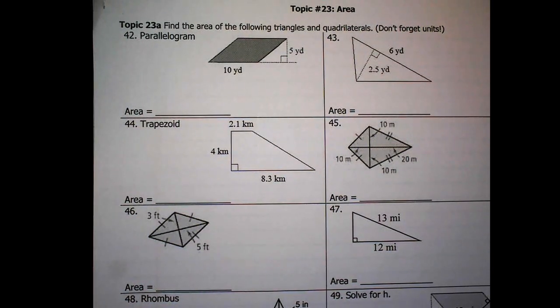In topic 23, we're going to be finding the area of all of these figures. The first thing I want to do for each of these questions is identify what type of shape it is, and then what formula I need to use.